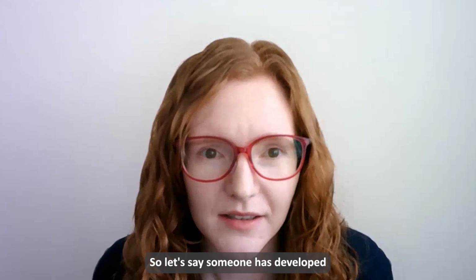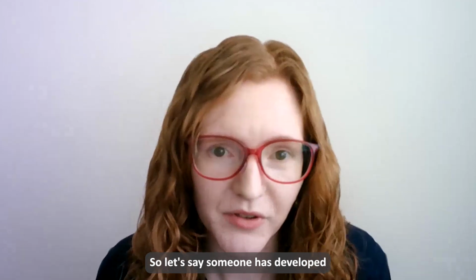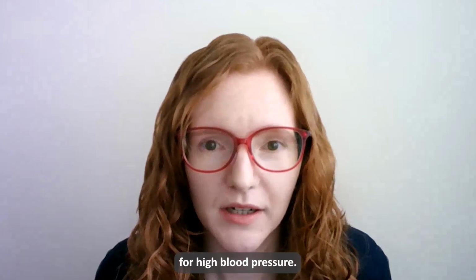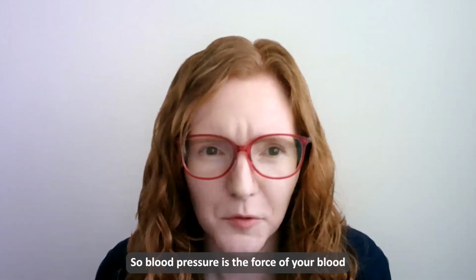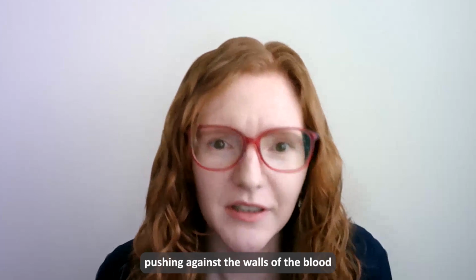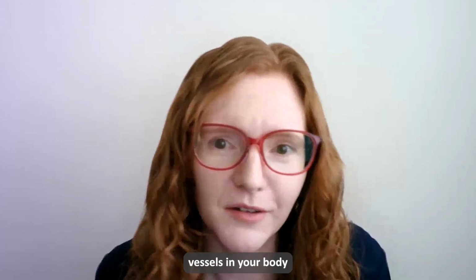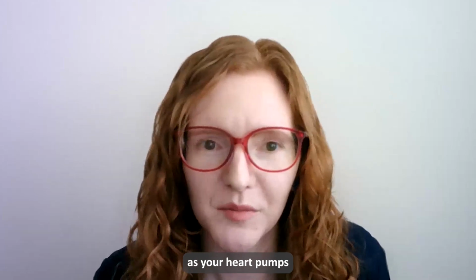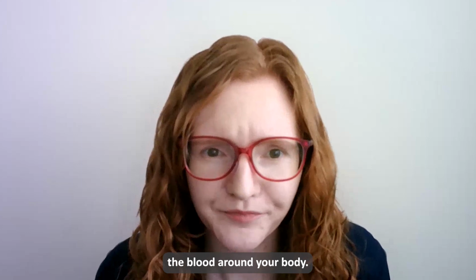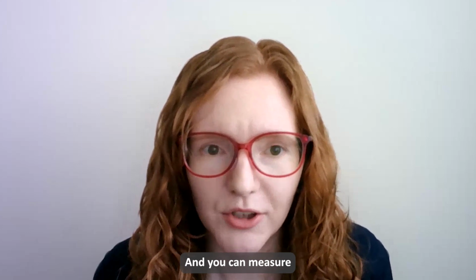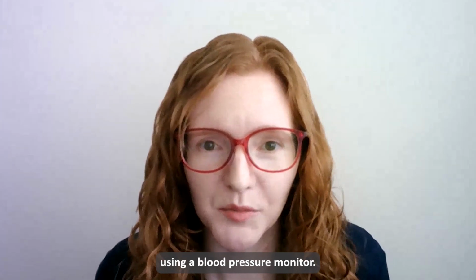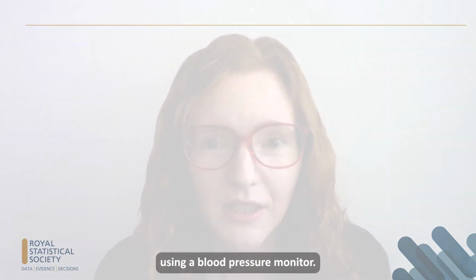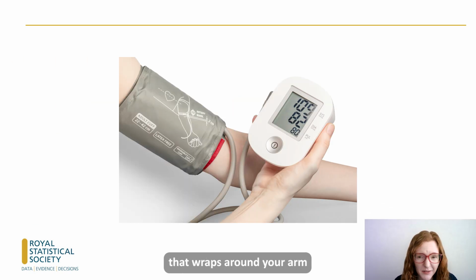So let's say someone has developed a new treatment for high blood pressure. So blood pressure is the force of your blood pushing against the walls of the blood vessels in your body as your heart pumps the blood around your body. And you can measure your blood pressure using a blood pressure monitor. It's usually a cuff that wraps around your arm.